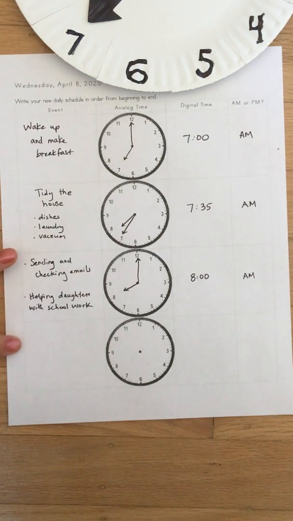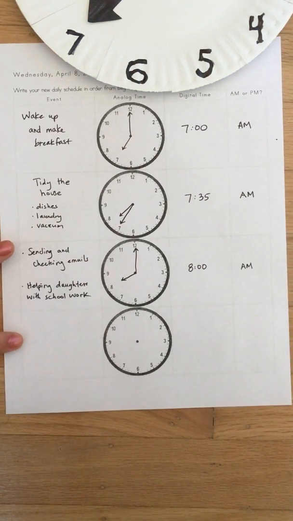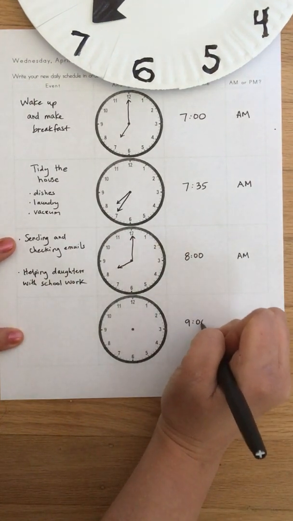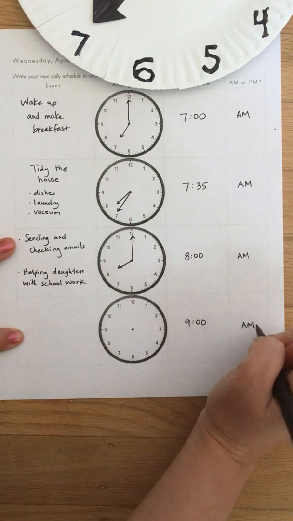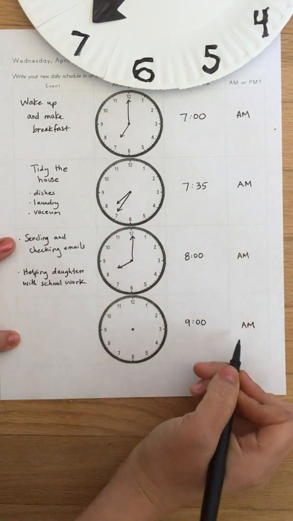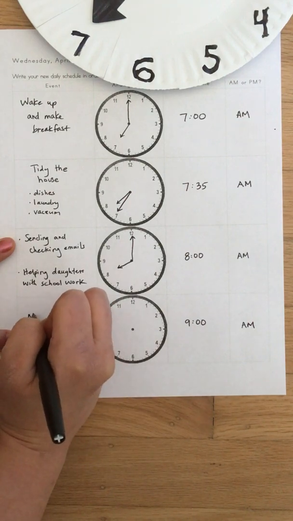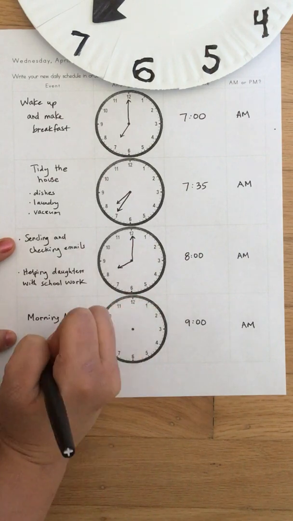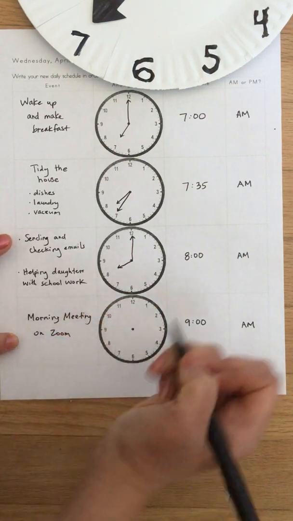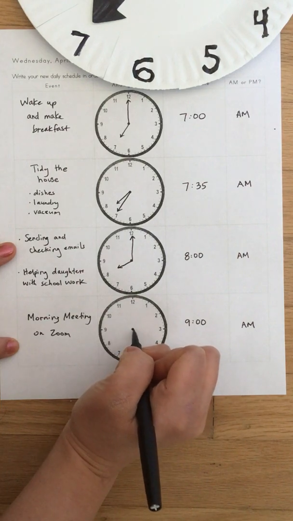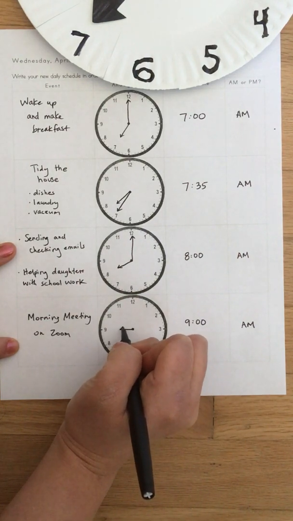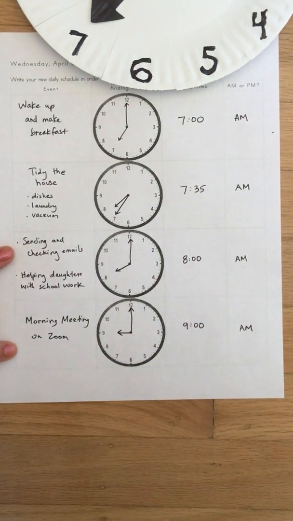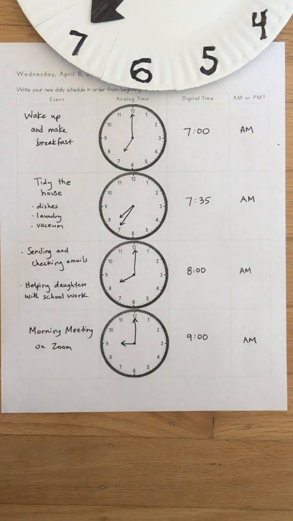All right, next. We're sitting at the table for at least an hour, for sure. And at 9 o'clock is when we've been having our Zoom meetings. So 9 o'clock, it's still the morning, a.m. This is going to be morning. 9 o'clock. So my hour hand's going to point to the 9. It's my shorter hand. And my longer hand, the minute hand, is going to point to the 12. There we go. All right, there's a start of my day.